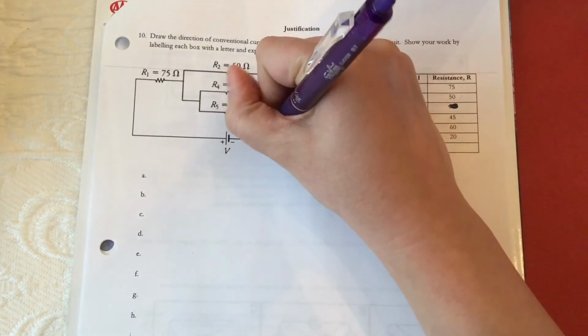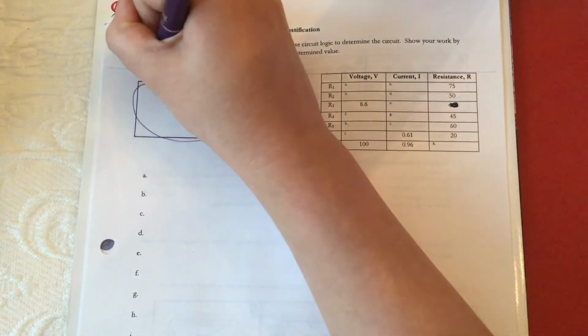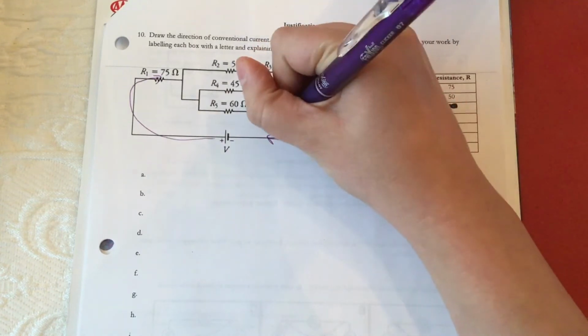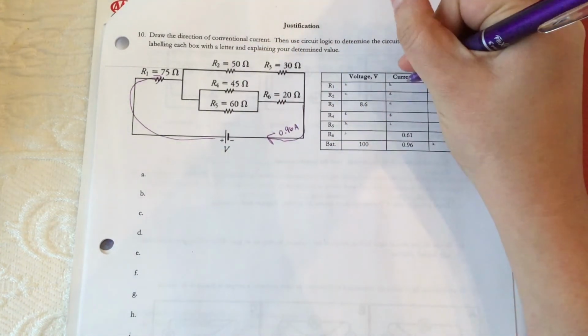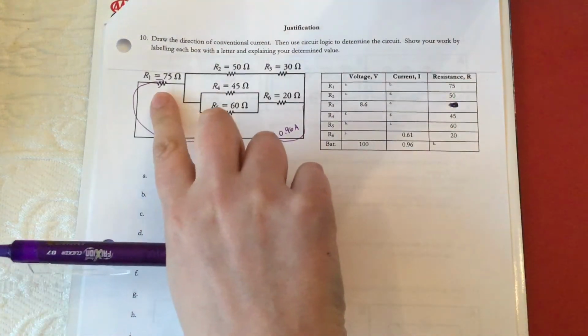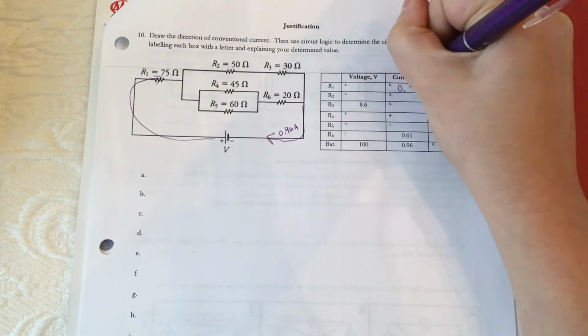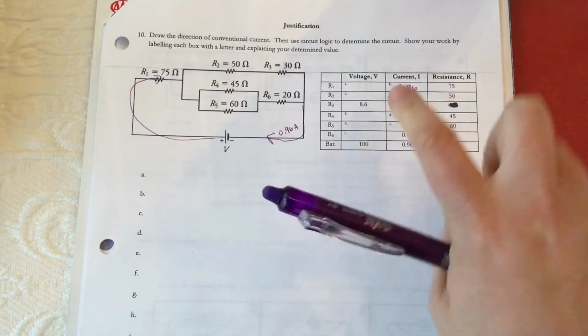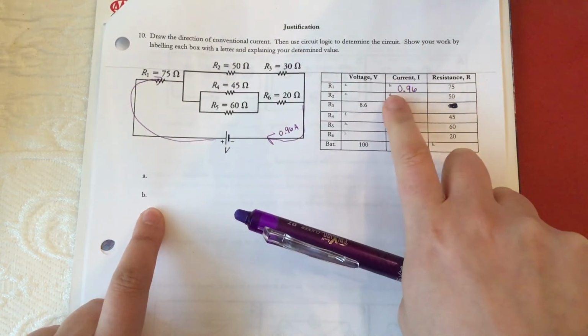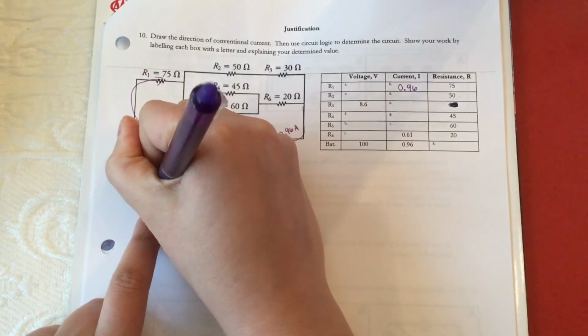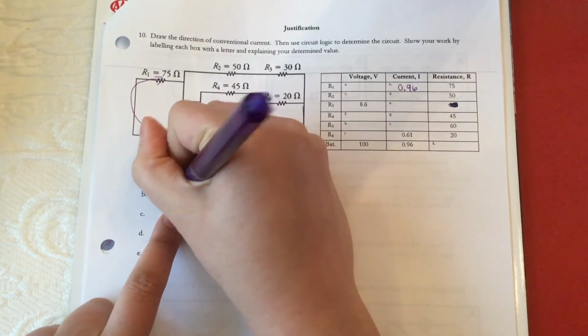So anything along this path has the same current as the battery, the 0.96 amps. That means R1 has a current of 0.96, and I would fill in as a reasoning for B that this has the same current as the battery.